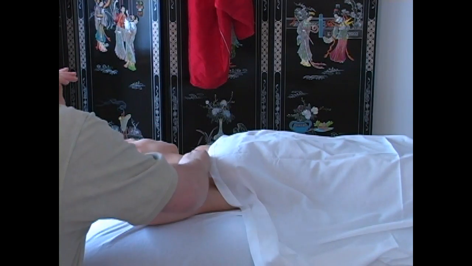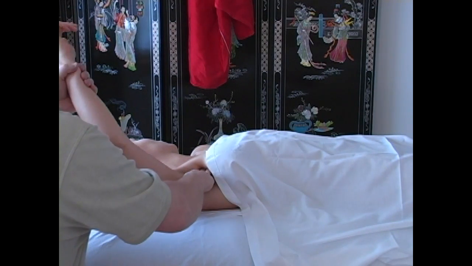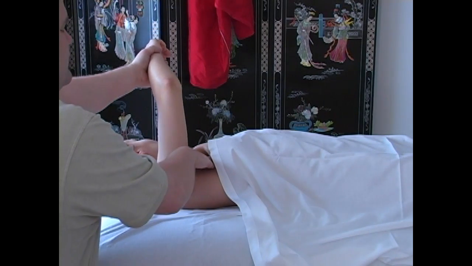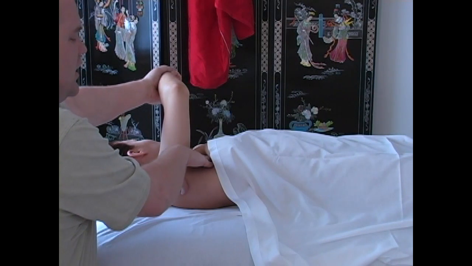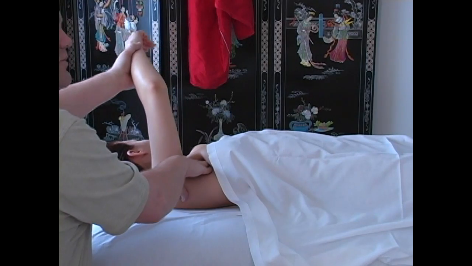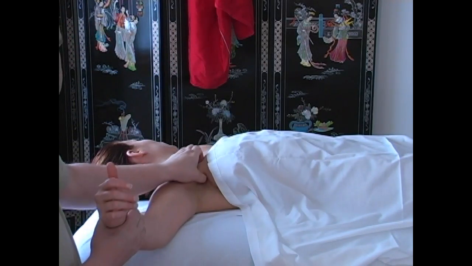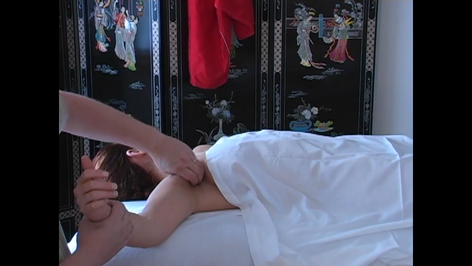So I'm going to show you how to access the pec minor. Again, we're going to pinch here, and we're going to go underneath the pec major. So you're going to bring the arm over like this, so they're going to horizontally adduct. You're just going to hold it in that region. It's kind of a tricky muscle. It is possible to access it through the pec major, but if you want to get right to the pec minor, that's where you have to go underneath that region.